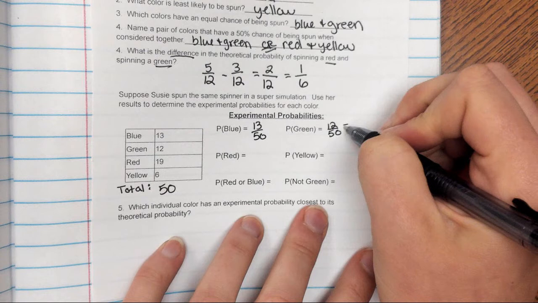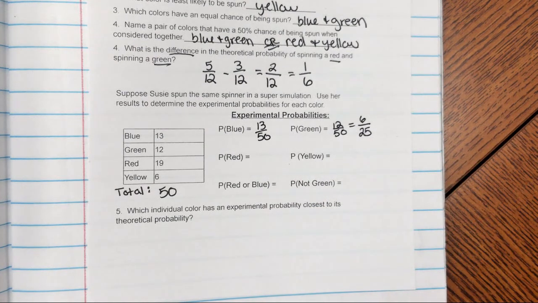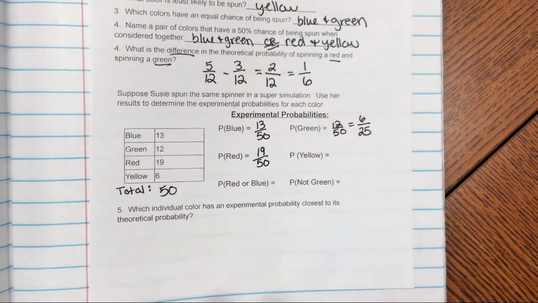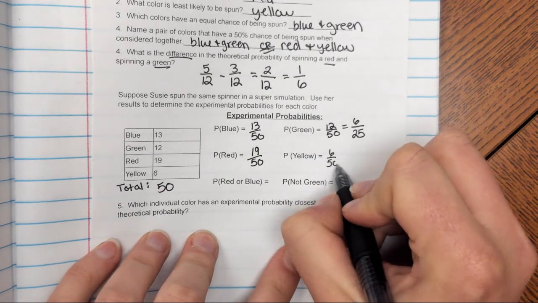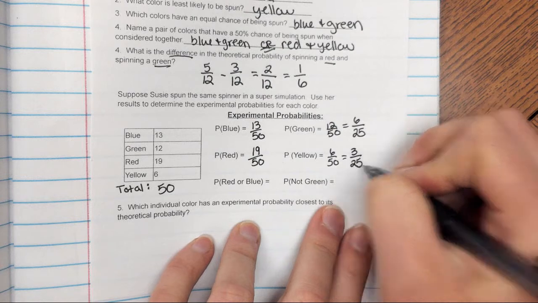I can simplify this to 6 out of 25. Both pieces are divisible by 2 in that fraction. Probability of getting red, 19 out of 50, cannot be simplified. Probability of getting a yellow is 6 out of 50. Again, I can divide both numerator and denominator by 2 to simplify to 3 out of 25.